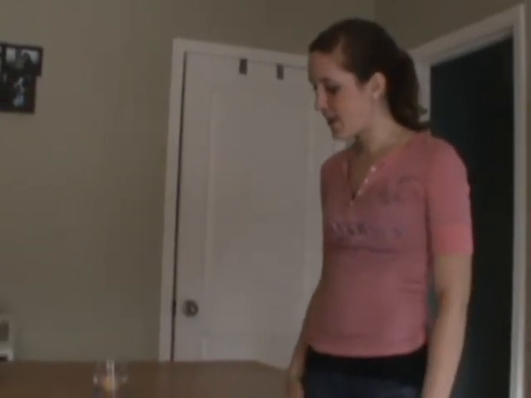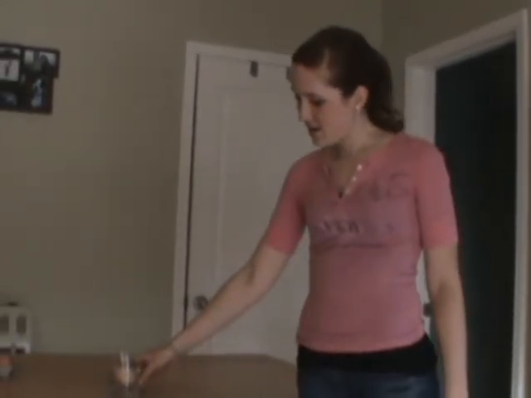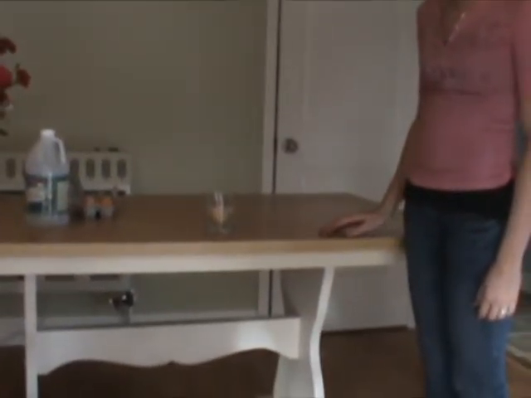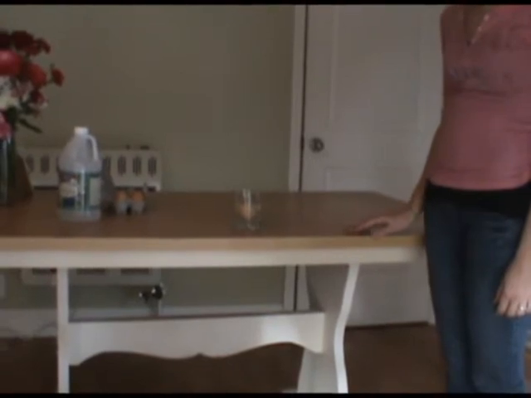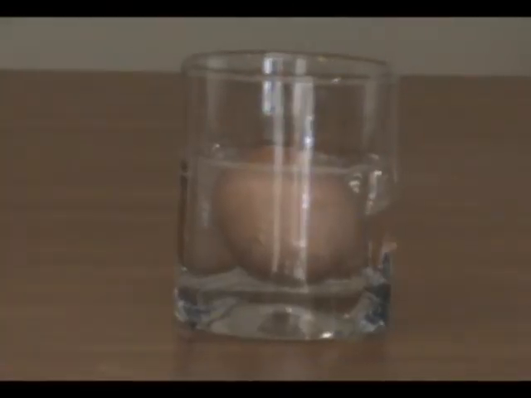Okay class, we're back just a few minutes after putting our egg into the glass with the vinegar, and we can see that a reaction is already starting to take place and gas bubbles are forming on the outside of the egg. We're going to discuss in a little while what those gas bubbles are. But for now, we're going to let this egg sit in the vinegar for 3 days.